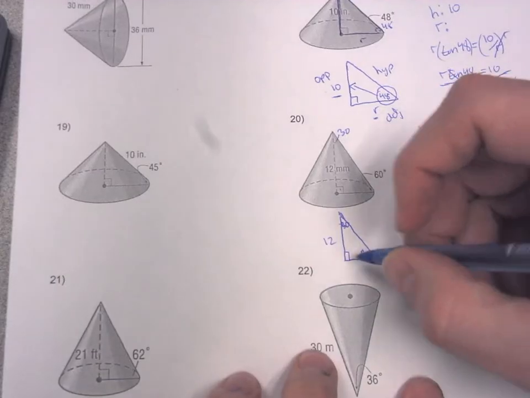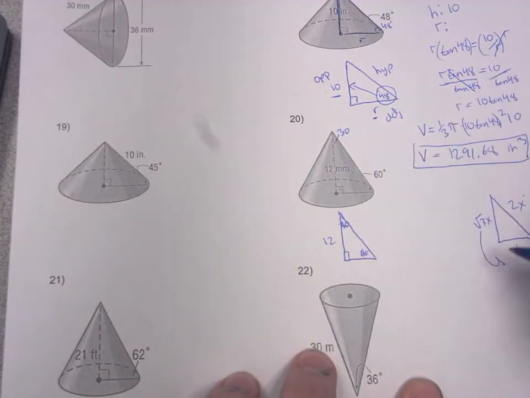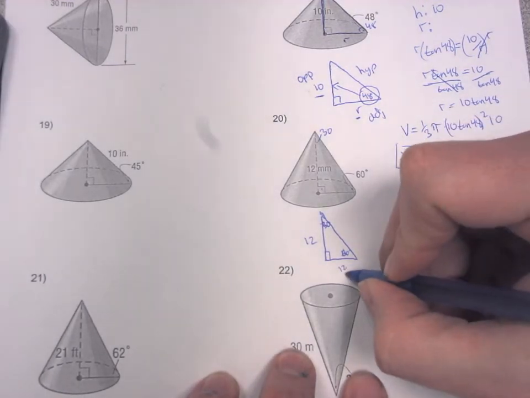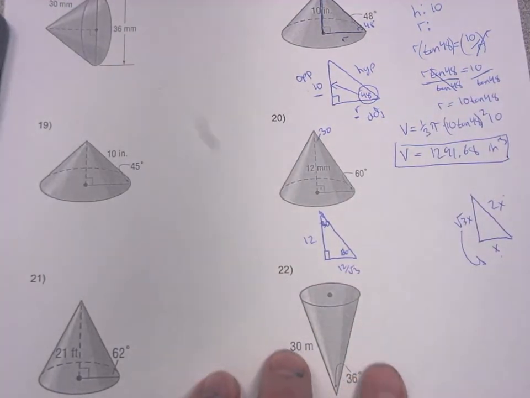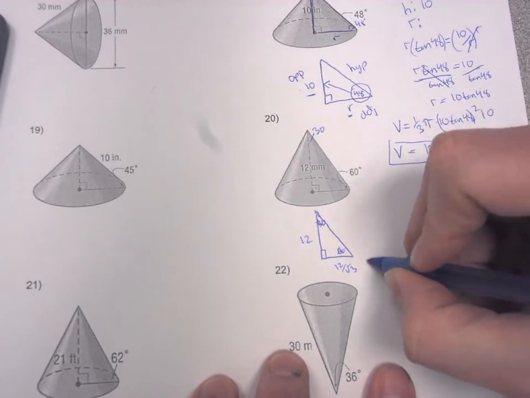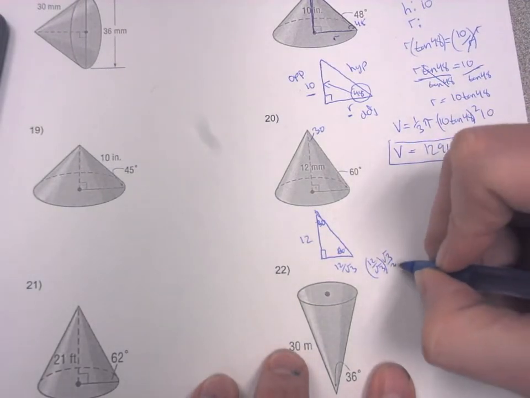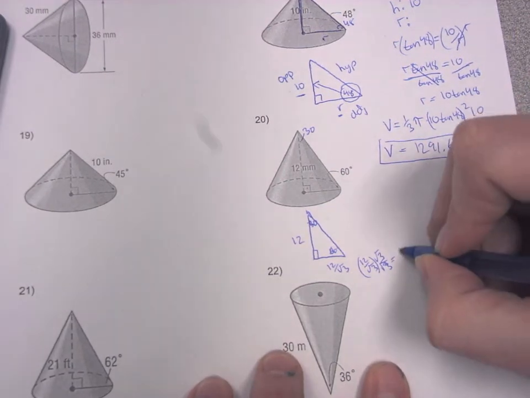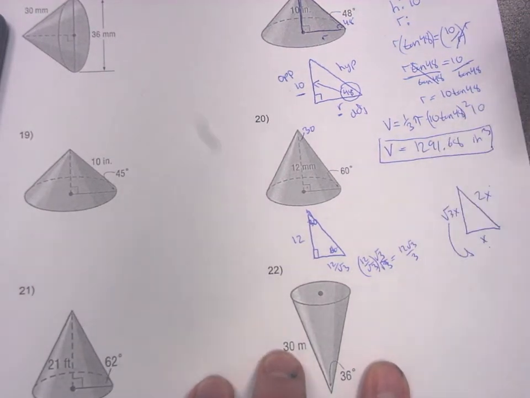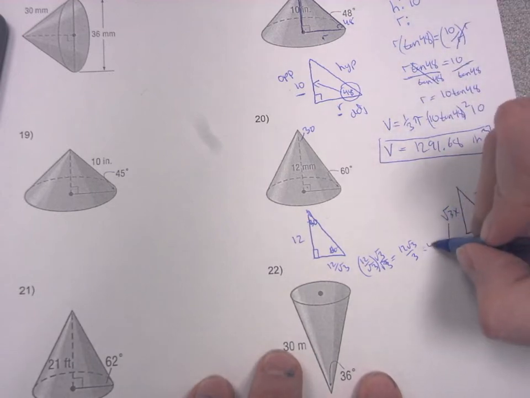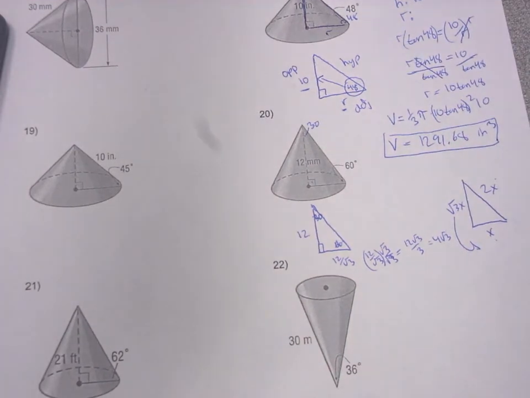So if I'm going from this side to this side, I need to divide by √3. So this side is 12 over √3. Now we might want to rationalize that, so 12 over √3 times √3 over √3 is going to be 12√3 over 3, and then simplify the 12 over 3, that's going to be 4 over 1. So this is 4√3. Okay, so that's my radius.